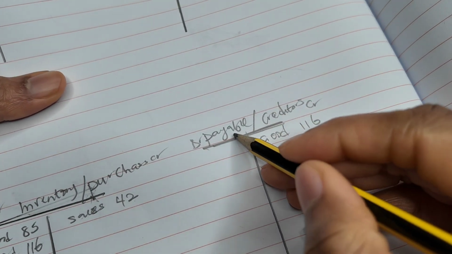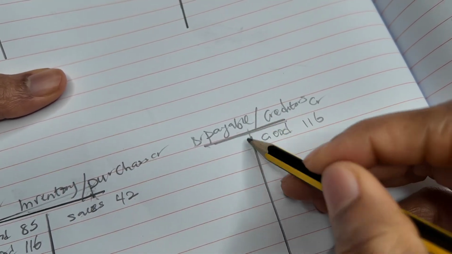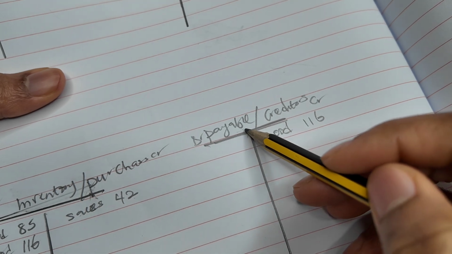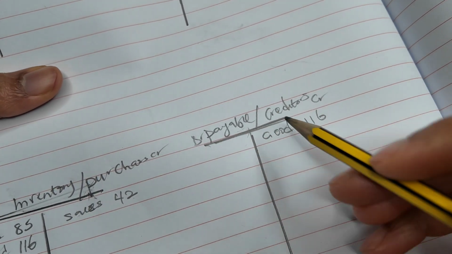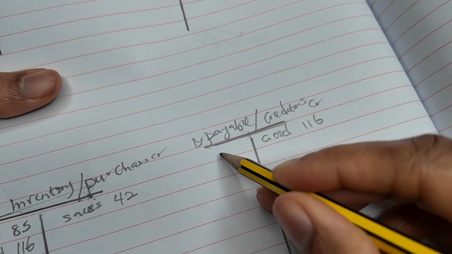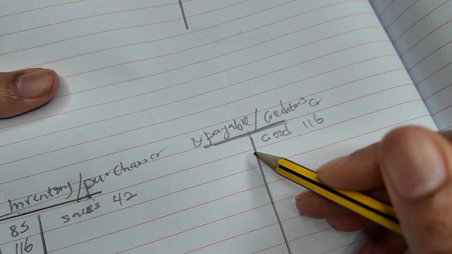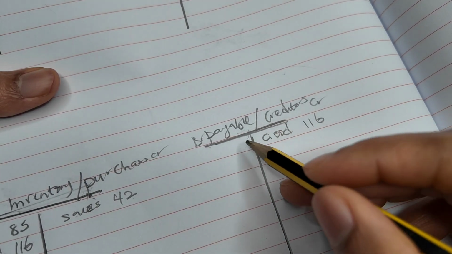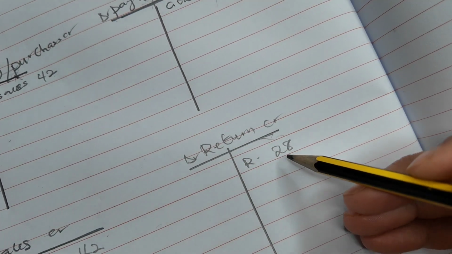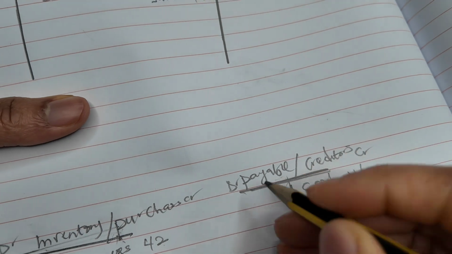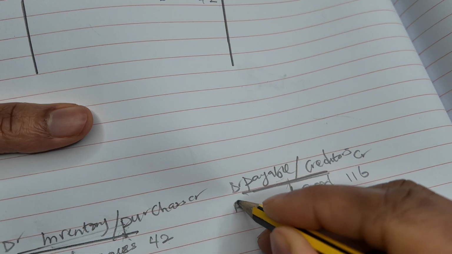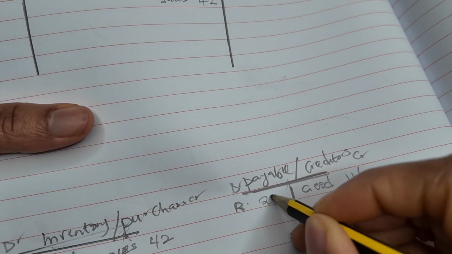And remember here, this account payable, we purchased goods from a supplier. Because we haven't paid them, we opened account payable. But this time around we are returning some of those goods back. Hence, we have to reduce the amounts that we returned. Because if we don't reduce it, our accounts will still be showing that we owe these people 116. However, we have returned goods worth £28. So we're going to be recording here return £28.